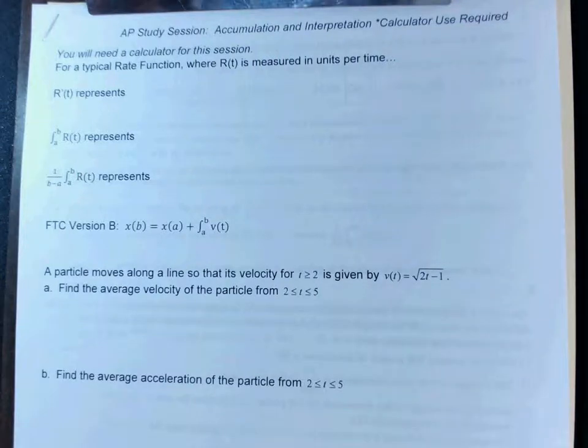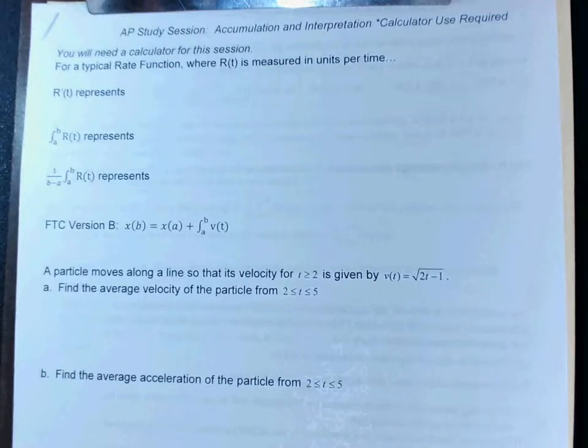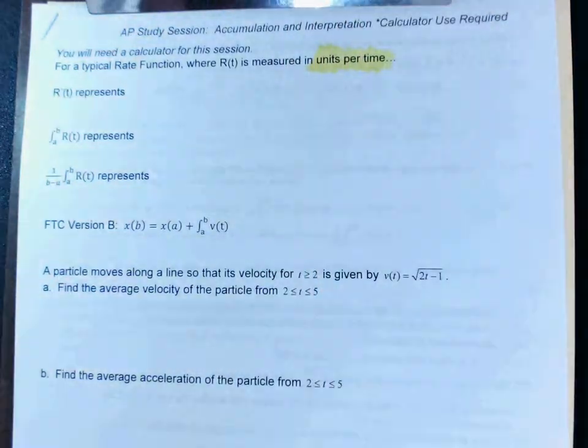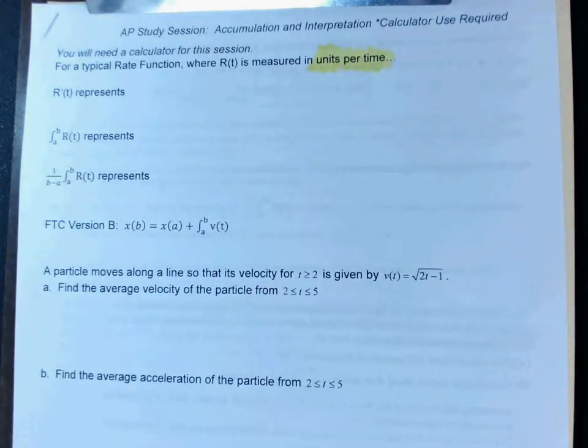Of t, it's going to be units per time. So we're keeping that kind of generic. It could be meters per second, it could be cars per minute, whatever. But we're going to just keep it general. Okay, so if it's units per time, r prime of t would represent, what would the units be for that?